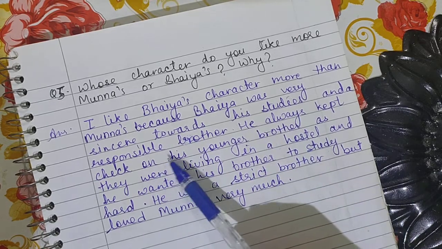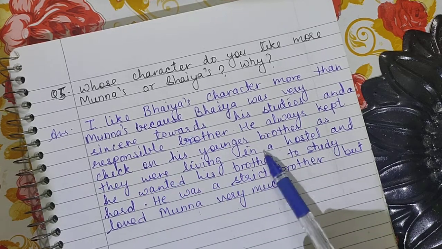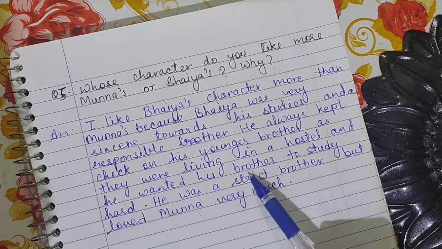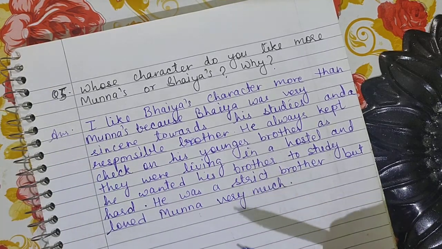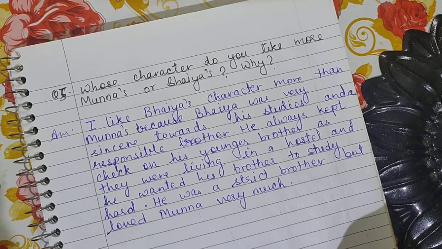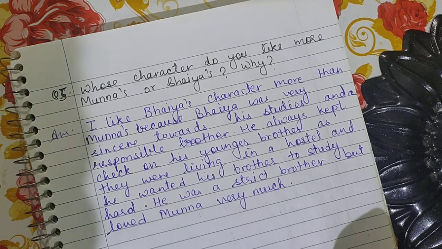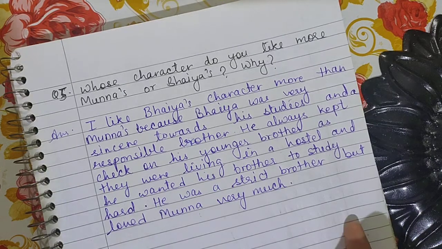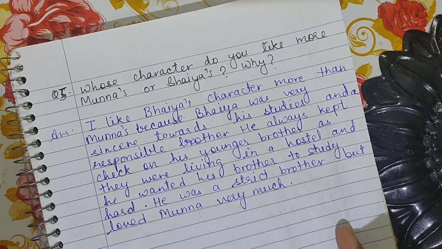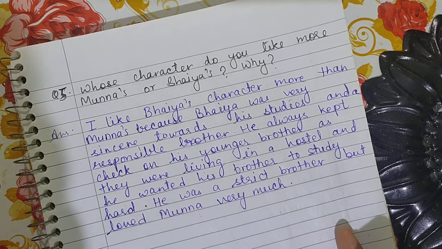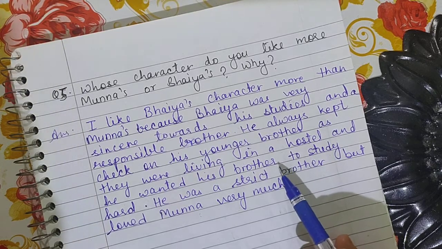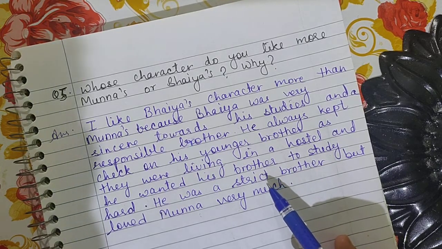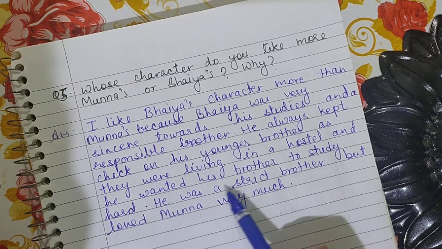He always kept check on his younger brother as they were living in a hostel, and he wanted his brother to study hard. He always noticed what his brother was doing, where his brother was going, whether he was studying or not, because he wanted that if he has come to the hostel, he should study hard and not waste his time. So that's why he kept a check on his brother.